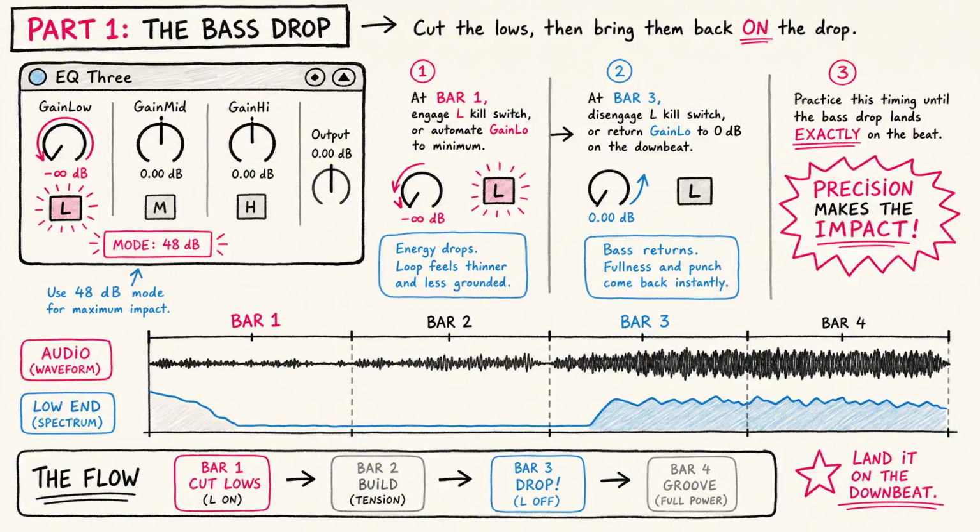Feel the impact of the bass returning. Practice this timing until the bass drop lands exactly on the beat. The precision matters enormously for the effect's impact.